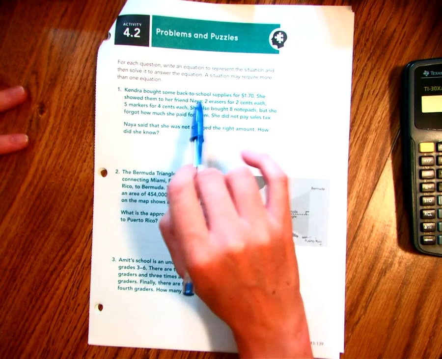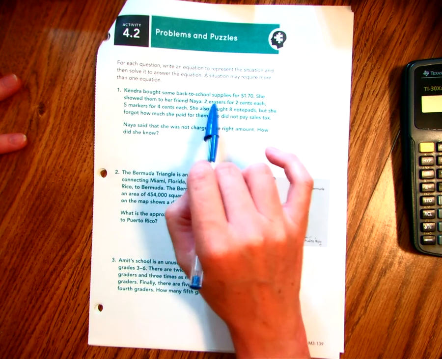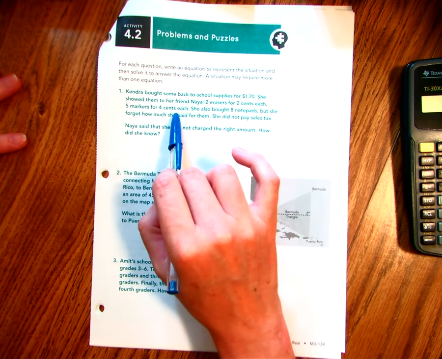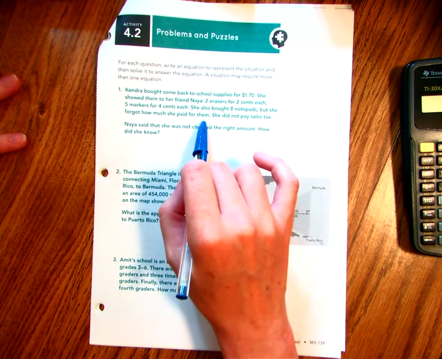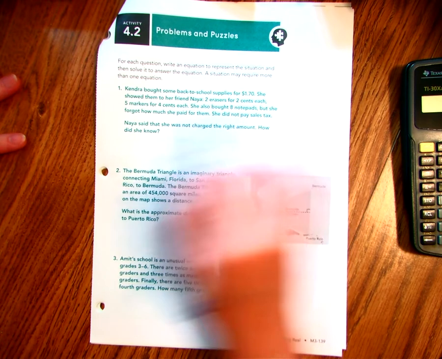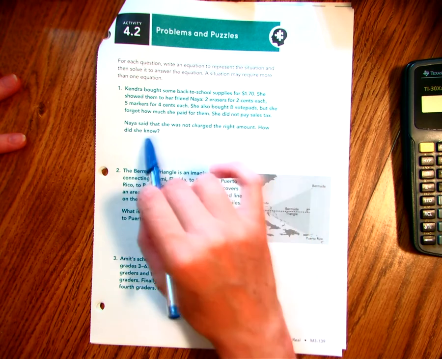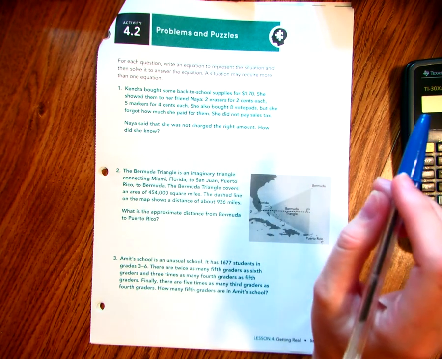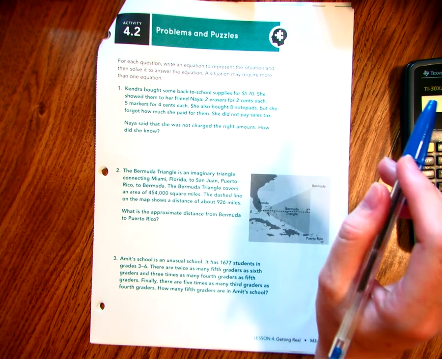Kendra bought some back-to-school supplies for $1.70. She showed them to her friend Naya: 2 erasers for 2 cents each, 5 markers for 4 cents each. She also bought 8 notepads, but she forgot how much she paid for them. She did not pay sales tax. Naya said that she was not charged the right amount. How did she know? And I went ahead on the Google form and said, she knows because of the price of the notepad, so I need you to tell me the price of the notepad.